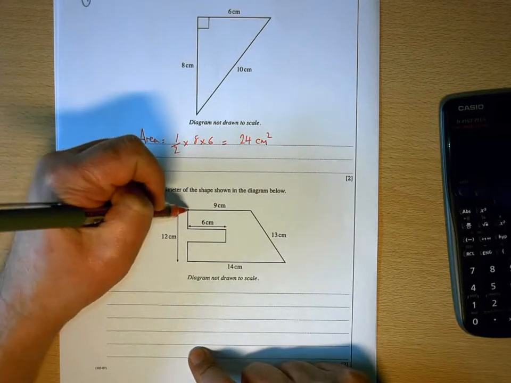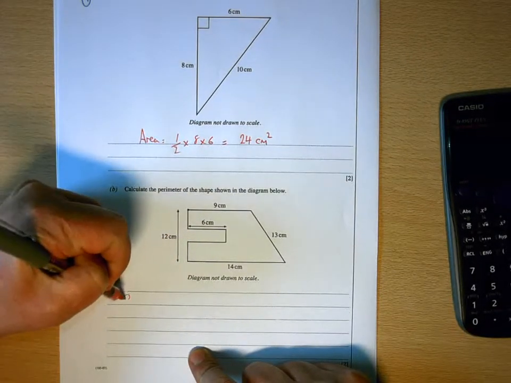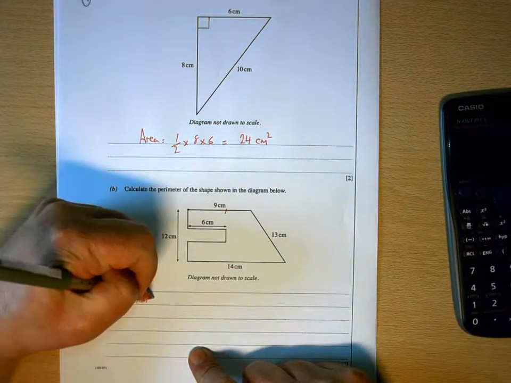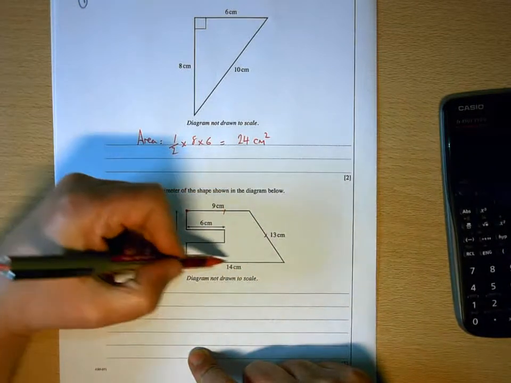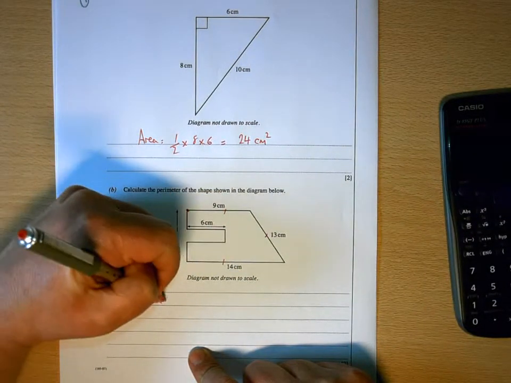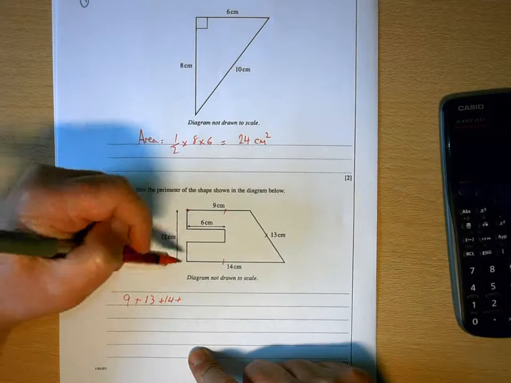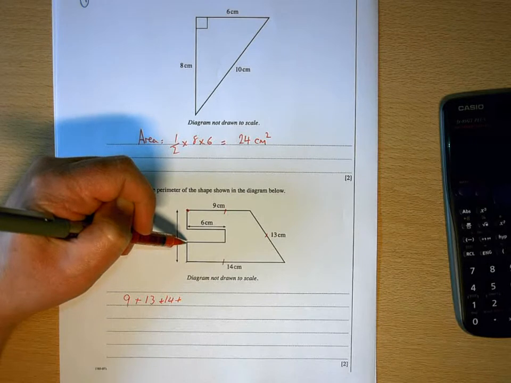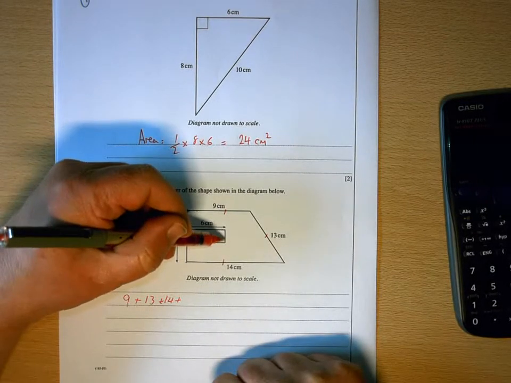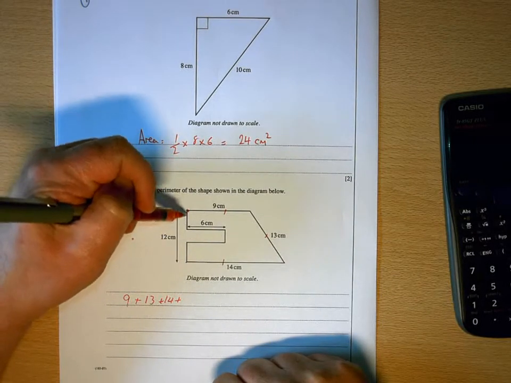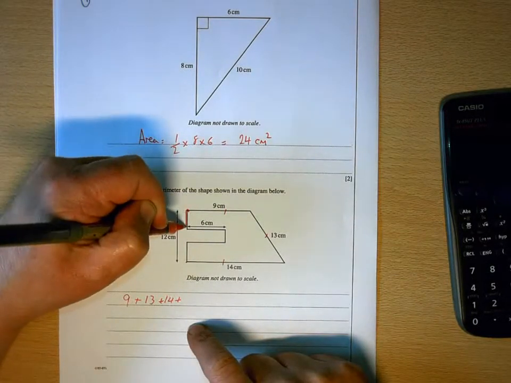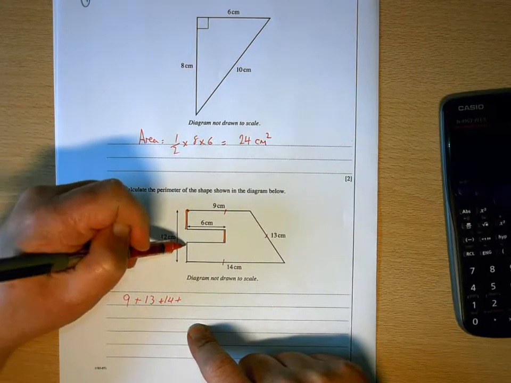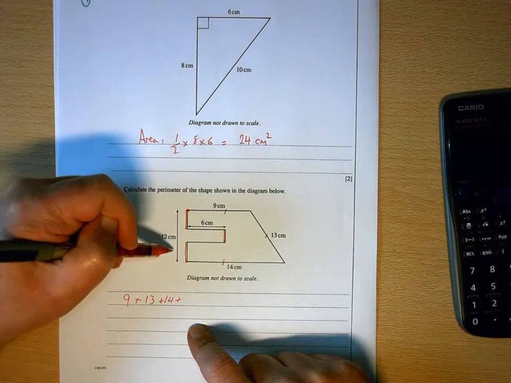So on this one, if I travel this way, first of all I'm going to go 9, put a little cross on it so I know that I've covered it, plus 13, done that one. Then I'm going to go 14 to there, and then I get to here and I don't know what that distance there is. Similarly, I don't know what that distance there is or that distance there, but I do know that from there to there plus there to there plus there to there is going to come to 12.